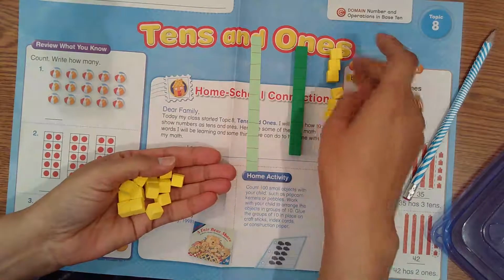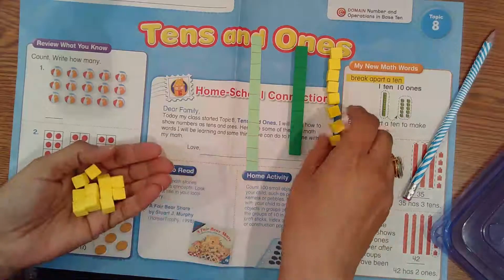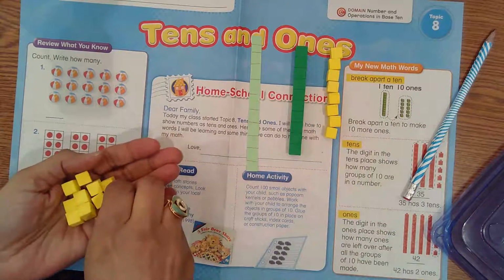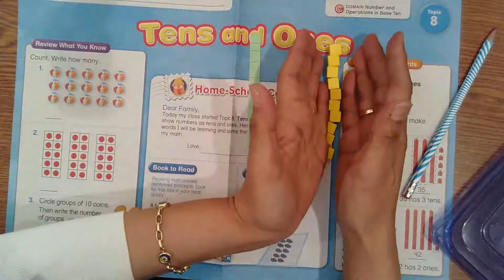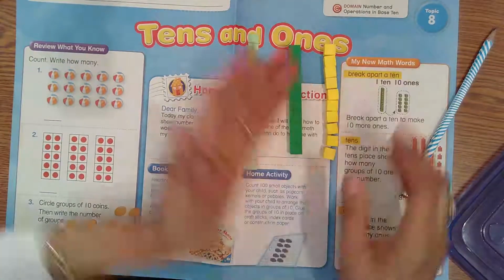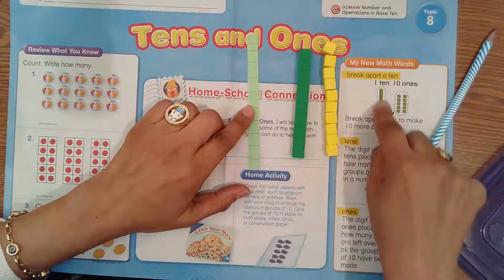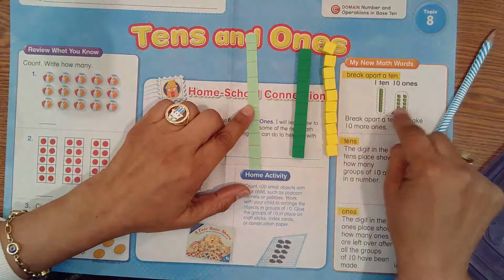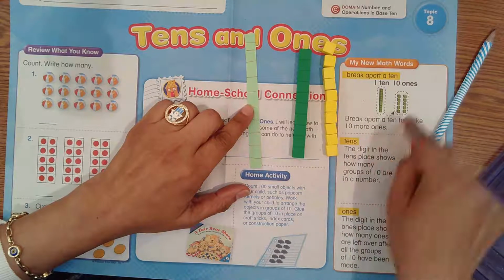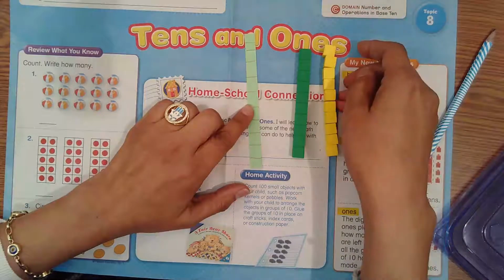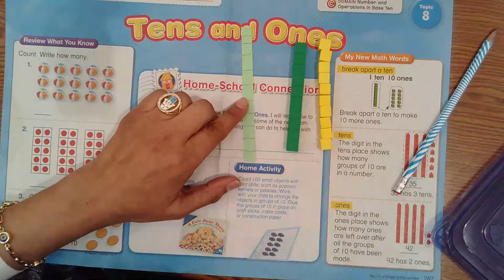So 2, 4, 6, 8, 10. So this is exactly what you have here. Let me make it a straight line. So this 1 ten, you break it into 10 ones. So break apart a 10 to make 10 more ones. So this, like that. So now I have 20, 10 and 10, 20, right?